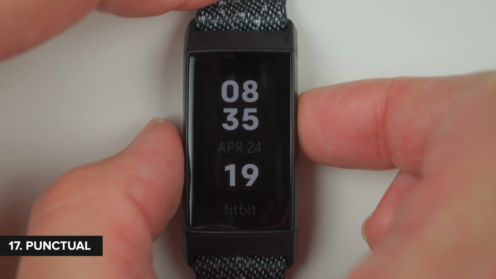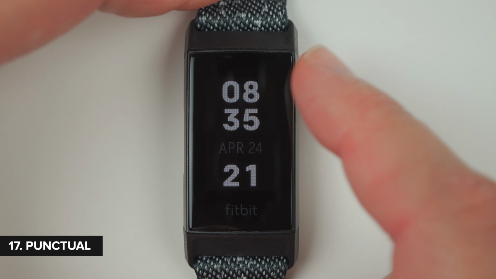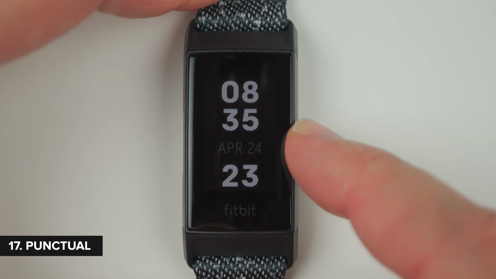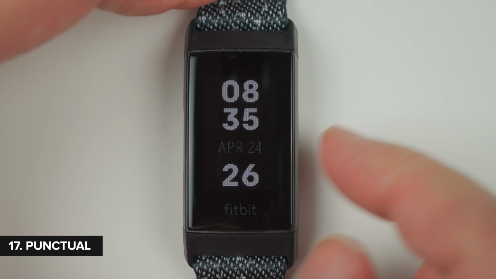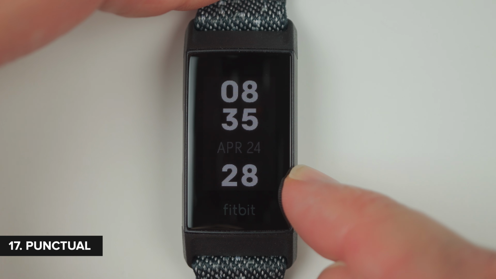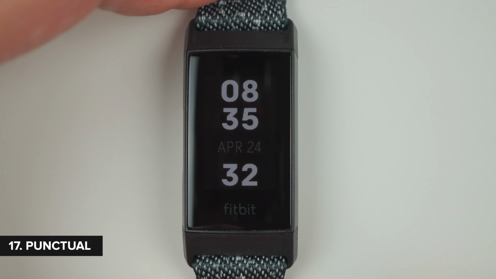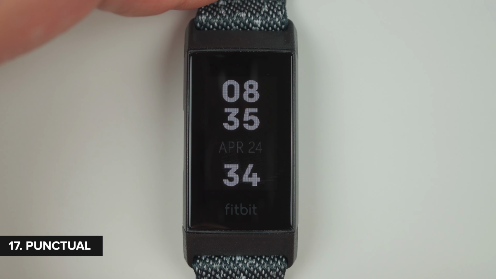Alright, this clock face is called Punctual. It shows the current time in digital hours and digital minutes, with the current date with month and day of month, as well as on the bottom we have digital seconds. Now if we tap on this clock face, nothing happens. It is not interactive. This is all you get.